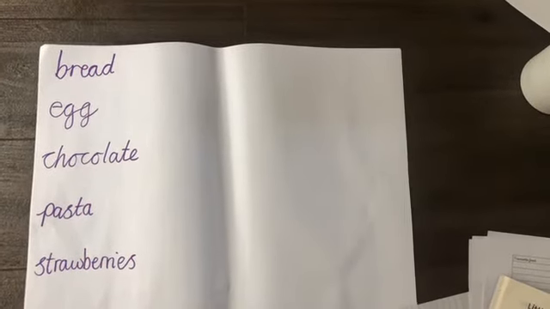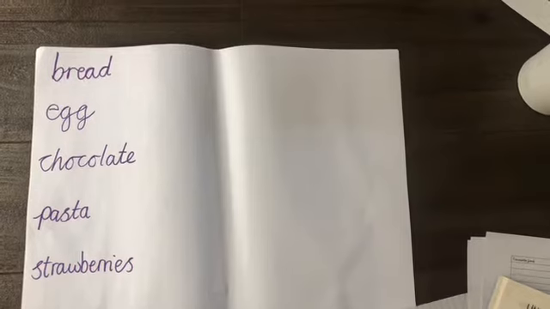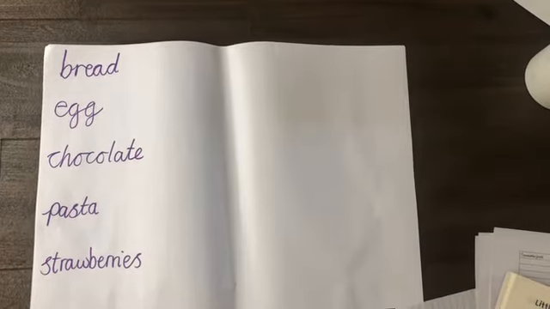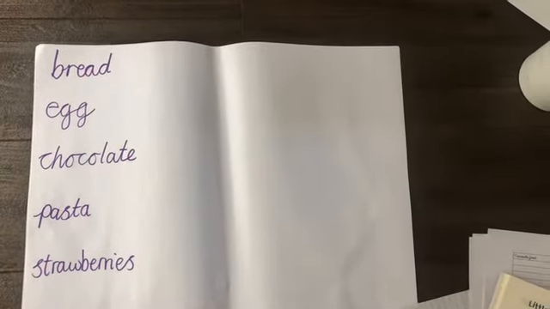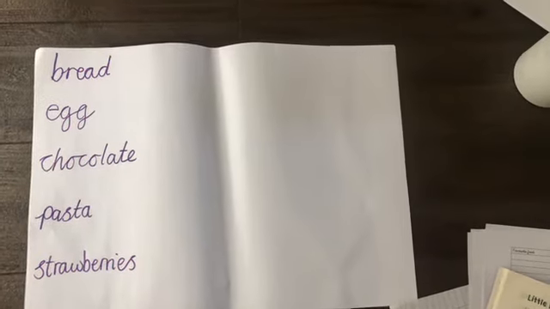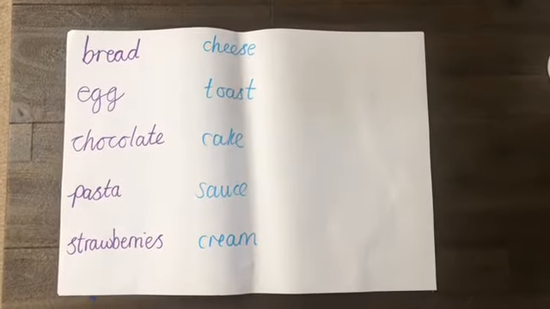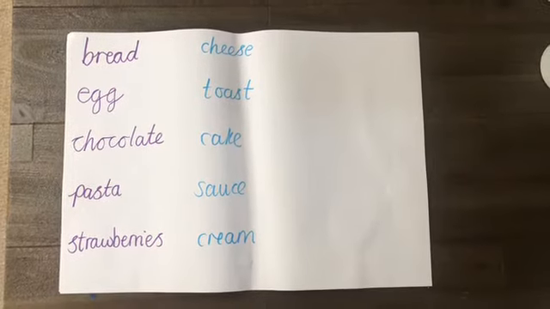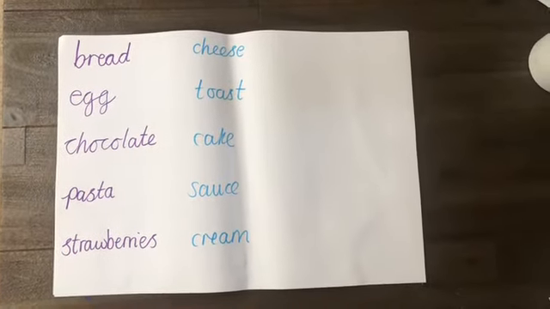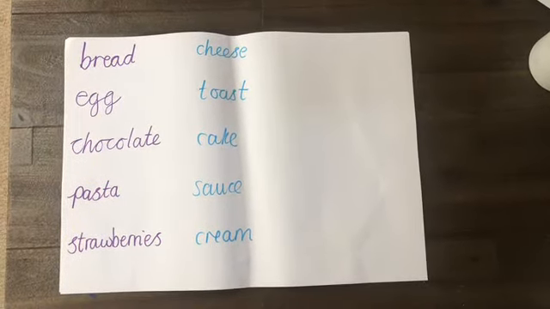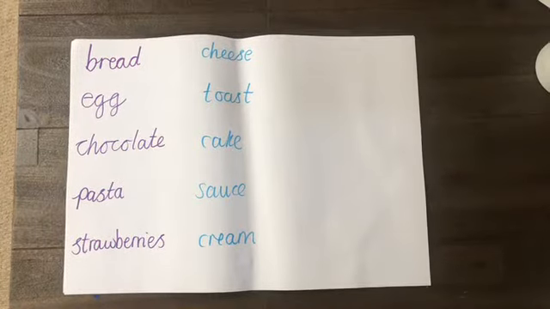When you've done that, we're going to add now to the next column. Now, column 2 is going to be 5 foods that would go with the foods you've written in column 1. So for example, in the poem, it said toast and jam. Those 2 foods go together. It said rice and peas. So 2 foods that you might eat, a food that you might eat with the list in column 1. In column 2, I've put those words to go with the words in column 1. I've got cheese to go with my bread, toast with the egg, cake for chocolate cake, sauce with the pasta, and cream with the strawberries. So I'd like you to pause the video now and add to column 2 foods that will go with the foods you've written in column 1.